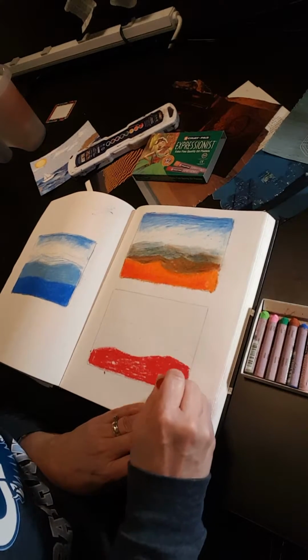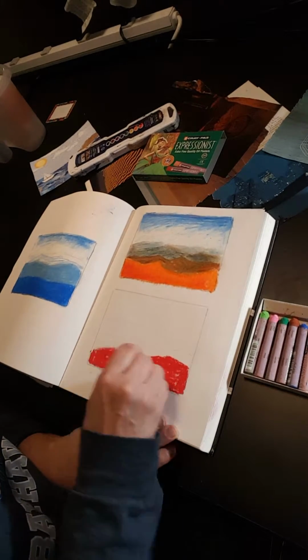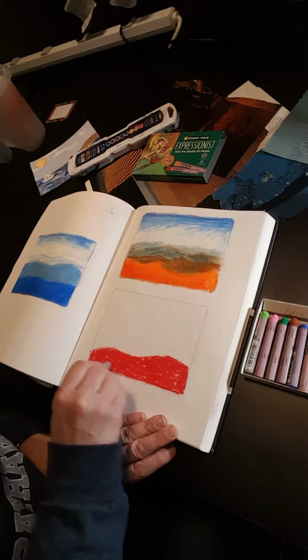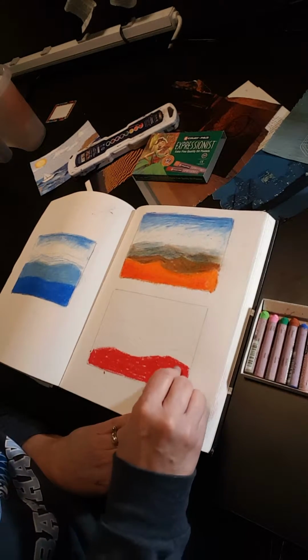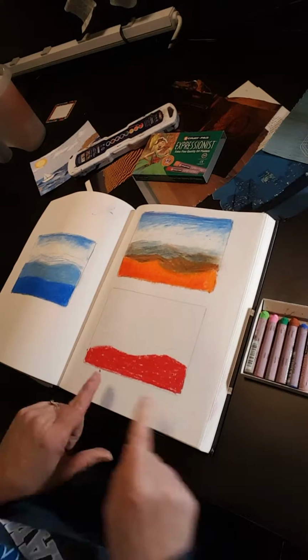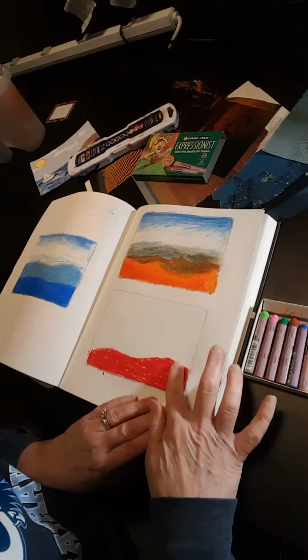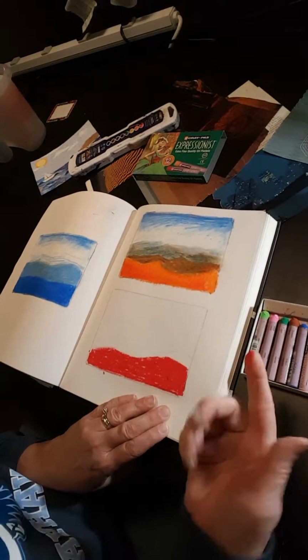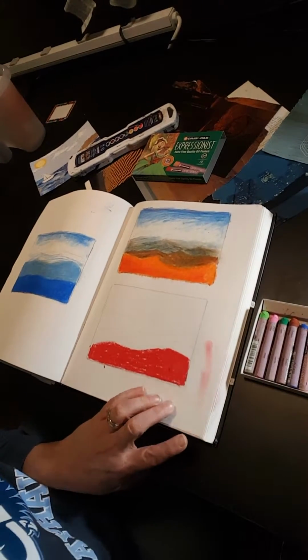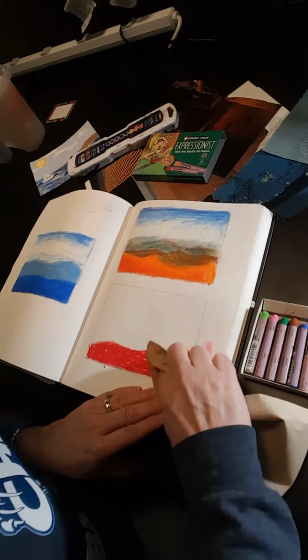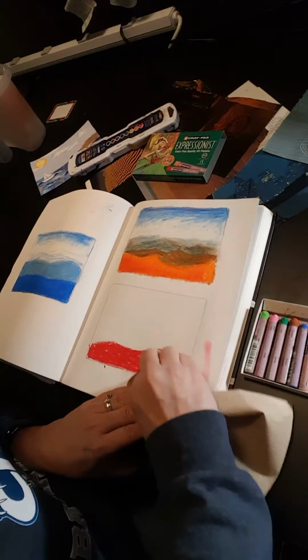You can work from an image if you prefer. If this is too boring for you and too teacher-y, then you can get an image and try to copy an image. Here you can see I can use my fingers. The only drawback with using your fingers is that it does make things blend really nice and smooth, but then you get stuff all over your fingers, and then it mixes and gets kind of messy. So I do like to use a paper towel to push it around.